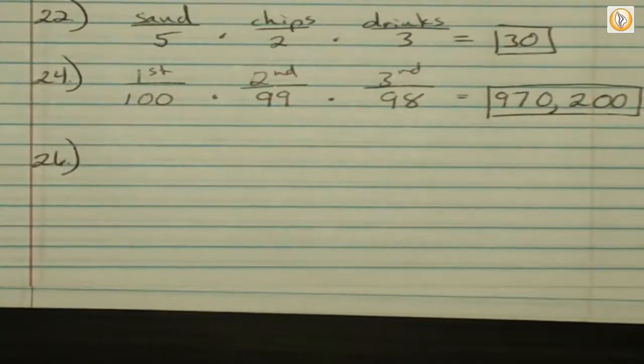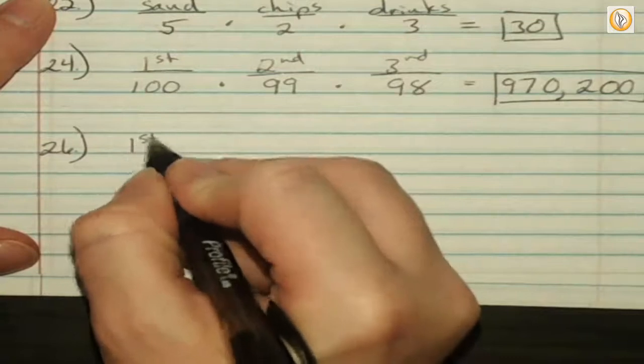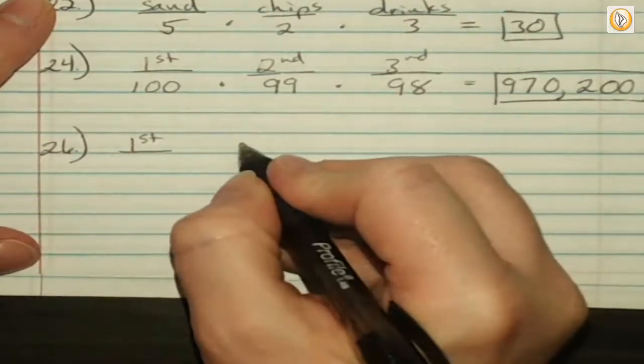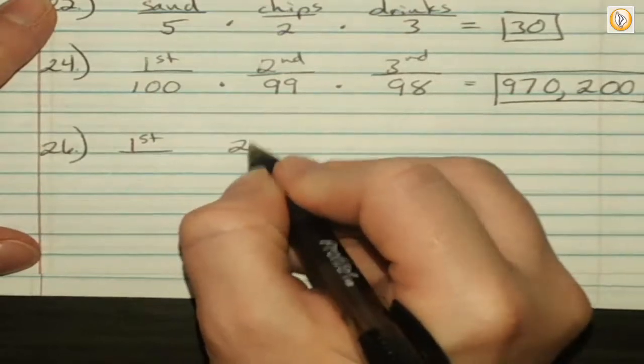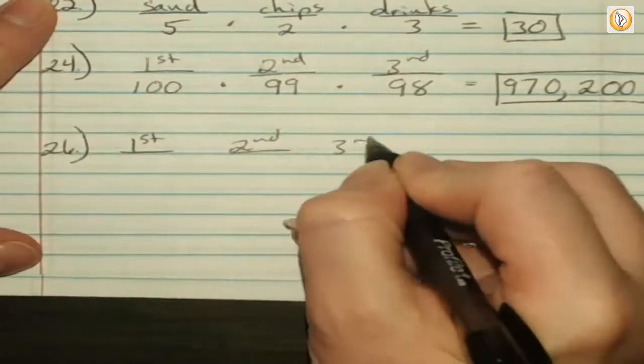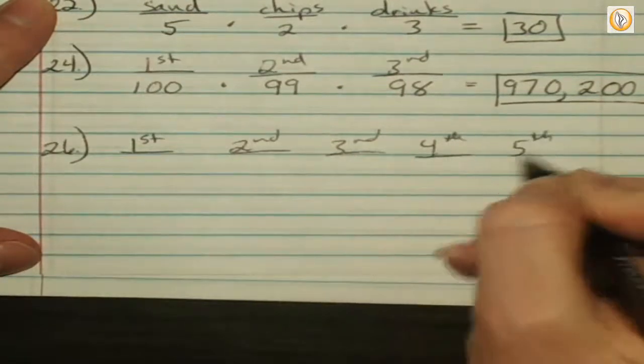Okay. Let's see where. Okay, so we have first, how many students? How many different roles are we talking about? 5. There you go. Second, third, fourth, fifth roles.